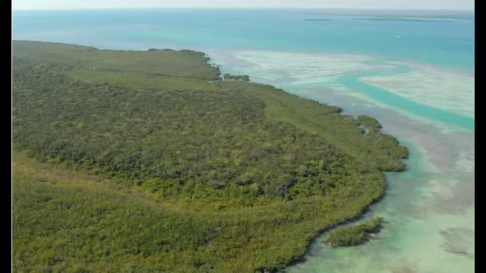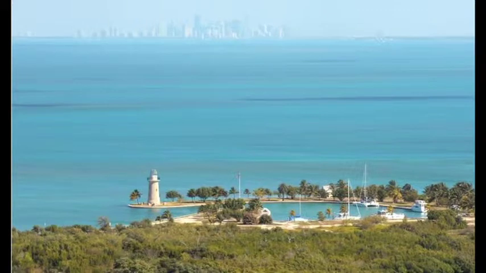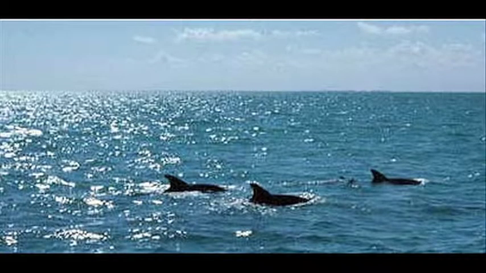Finally, we use the model to compute the so-called exchange timescale of the bay. To understand this concept, imagine that all the freshwater input to the bay stopped. The exchange timescale is how long it would take for the bay to become as salty as the ocean. For Biscayne Bay, this is about a month.